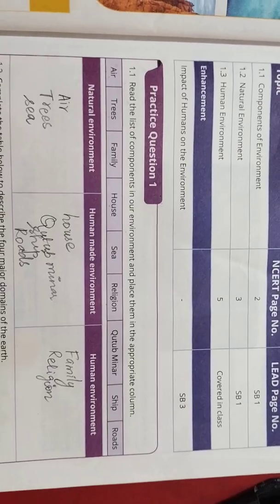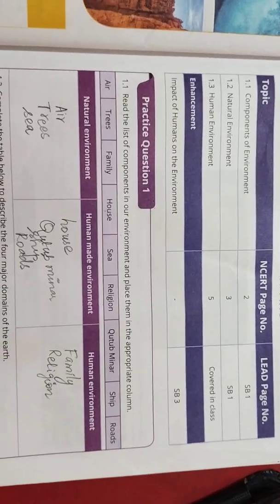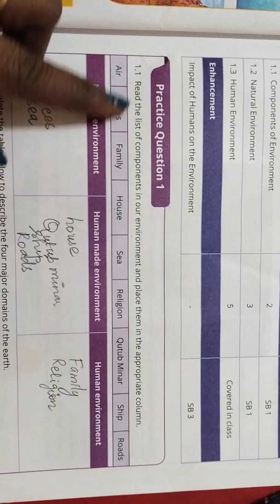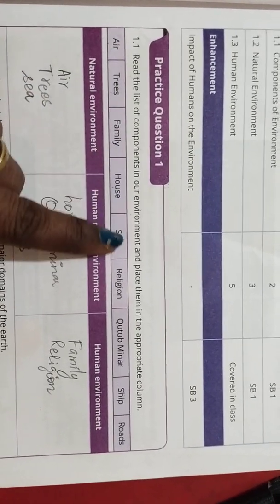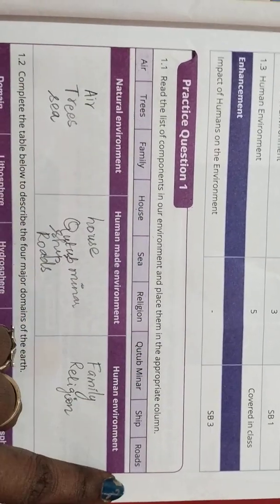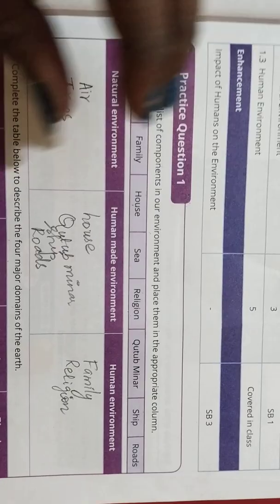Today we are going to recap Unit 1, the Lead School book back questions. So take page 5. Here you can see practice question 1: read the list of components in our environment and place them in the appropriate column. Here you can see a list of components given in the boxes. What you have to do is rearrange them according to the columns given below.